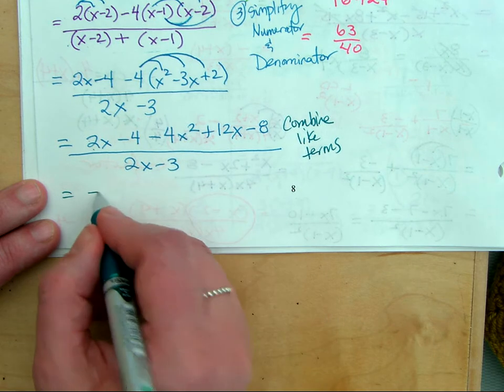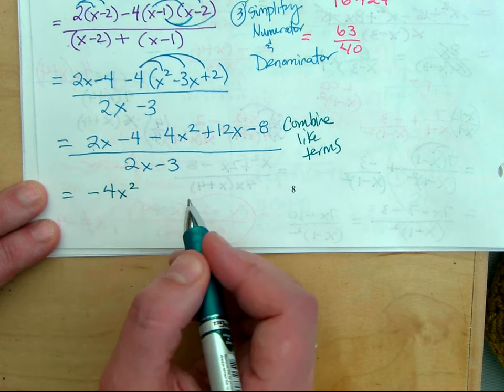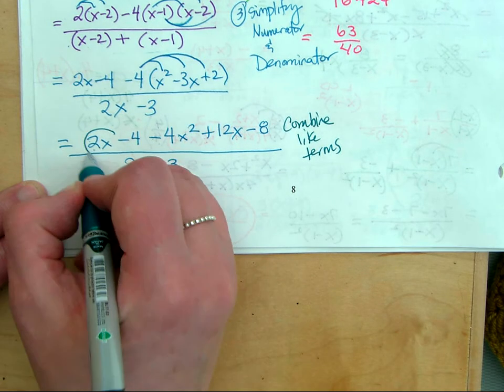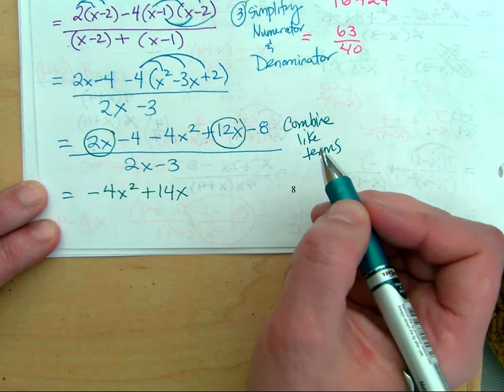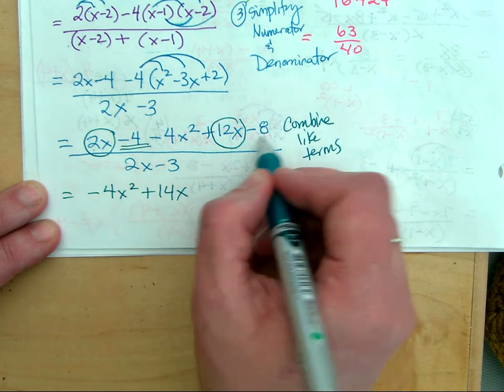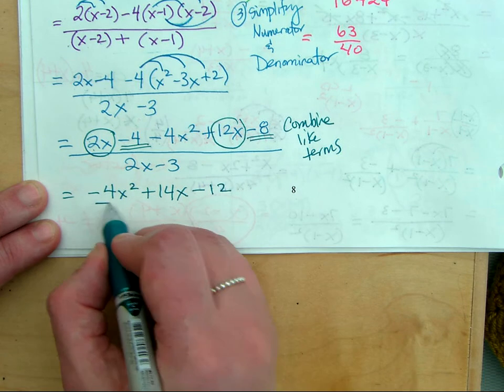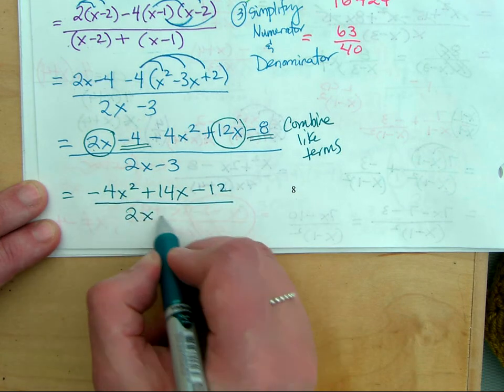That's going to go first. Negative 4x squared plus 14x because you have 2x and 12x. And then you have negative 4 and negative 8. What's that? Negative 12. Over 2x minus 3.